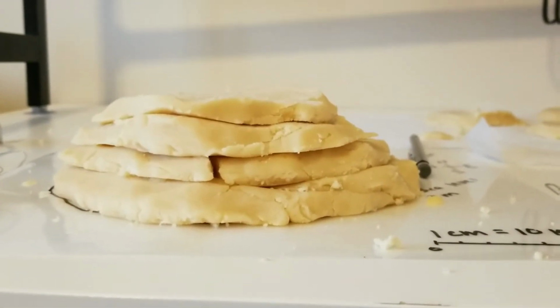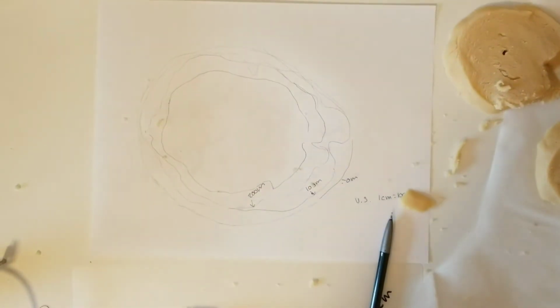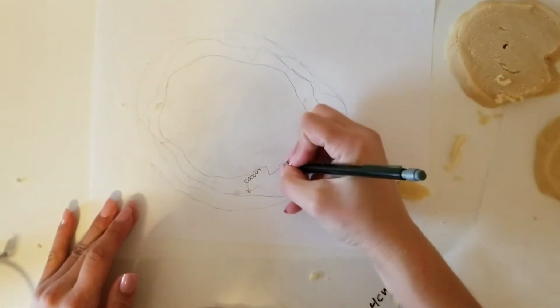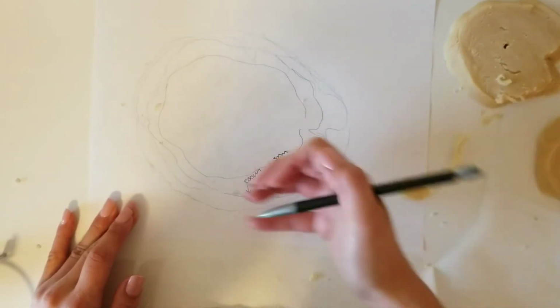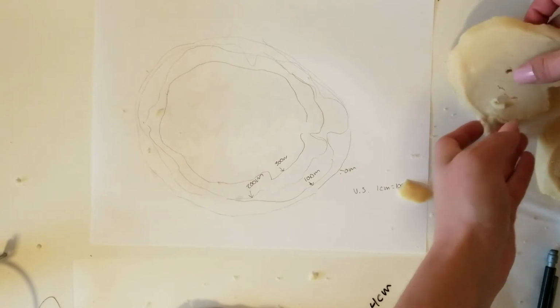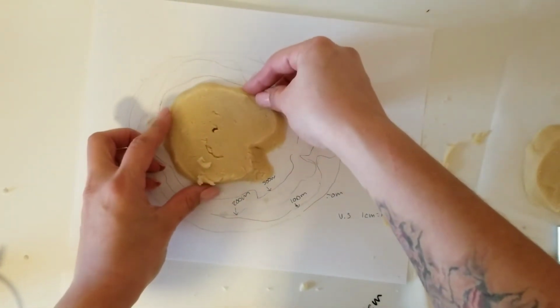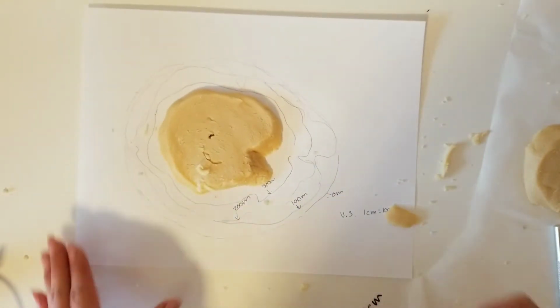Oh man, this looks way worse from here. All right, so we have a few more layers of cookie dough to add. So let me label that before I forget. So this line here is now going to be 300 meters, technically. We got another slice here. Okay, we're looking good.